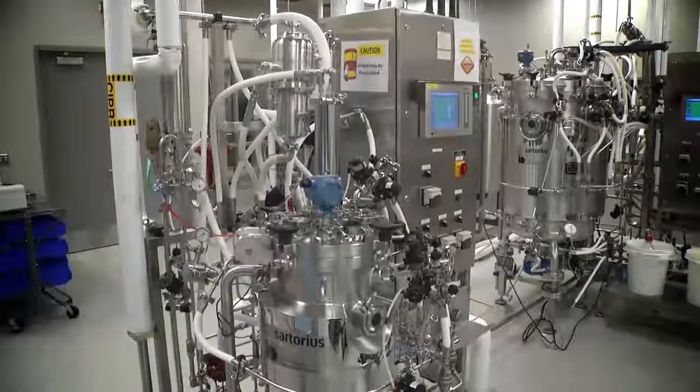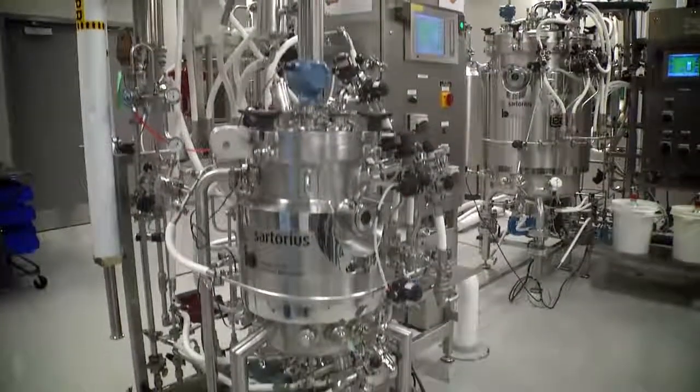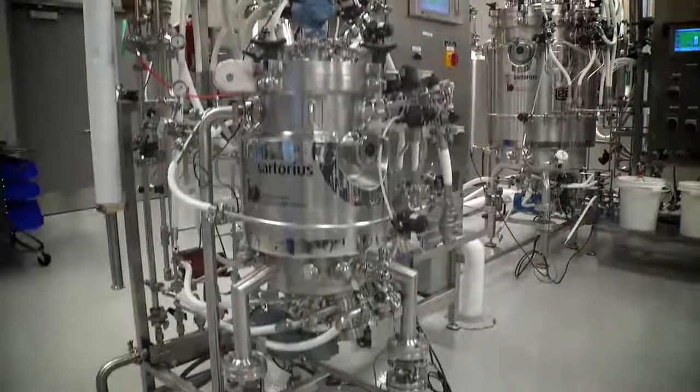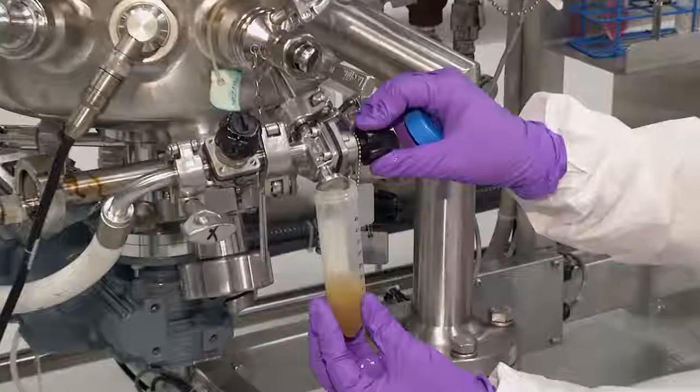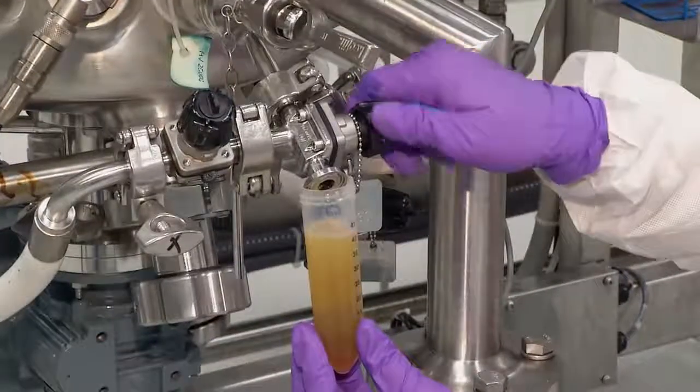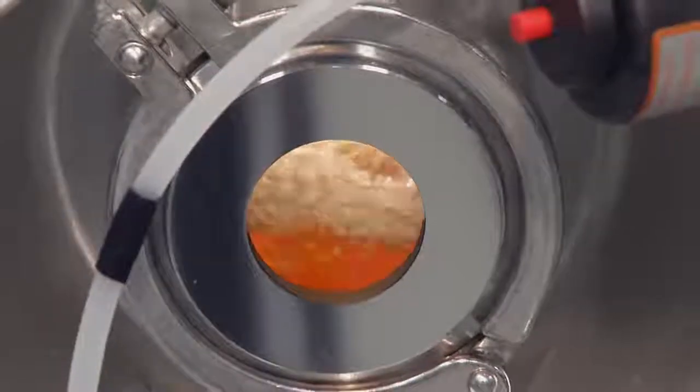After allowing enough time for the cells to produce green fluorescent protein, usually 5 hours more, final readings are taken, and a sample is drawn to check the percentage of cell solids. The product is now referred to as broth.